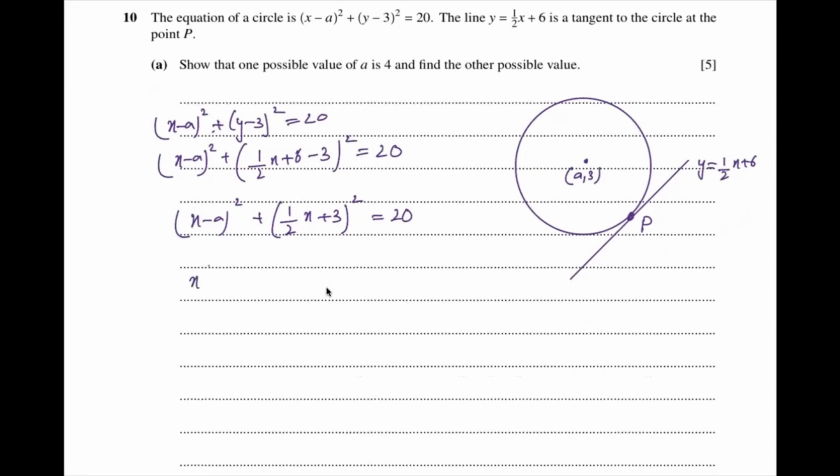So that's going to be x square minus 2ax plus a square, plus 1 upon 4 x square plus 3x plus 9 equals to 20.